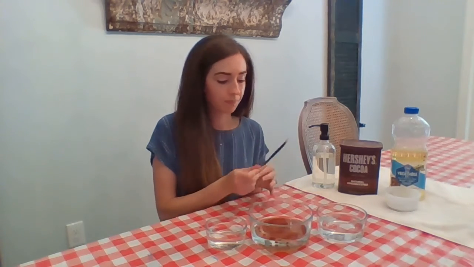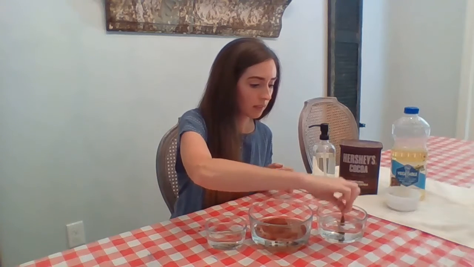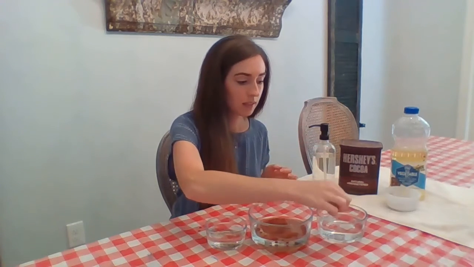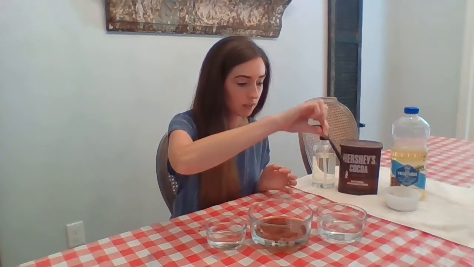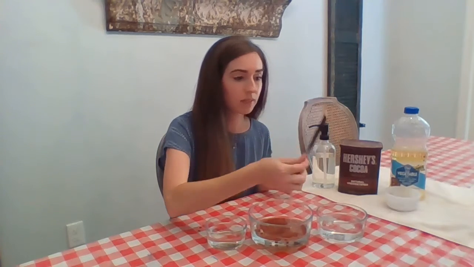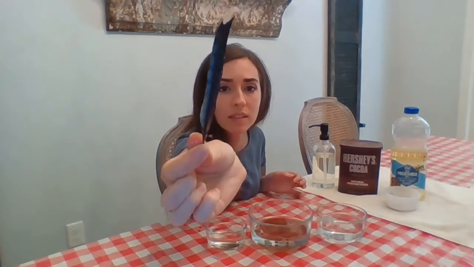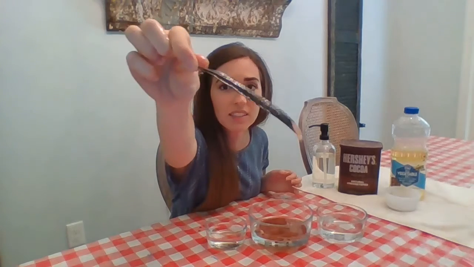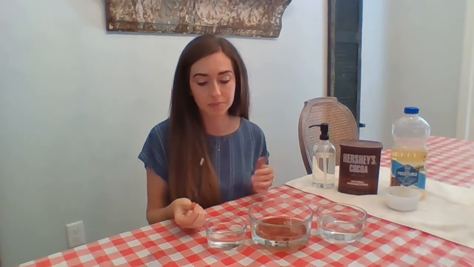So now we're going to see what happens if we try to just get off this crude oil substance with clean water. Not a single bit came off. It's all still glued on to the feather. It's all very shiny and oily still. So even if it found clean water, it would not be able to help itself or clean itself.